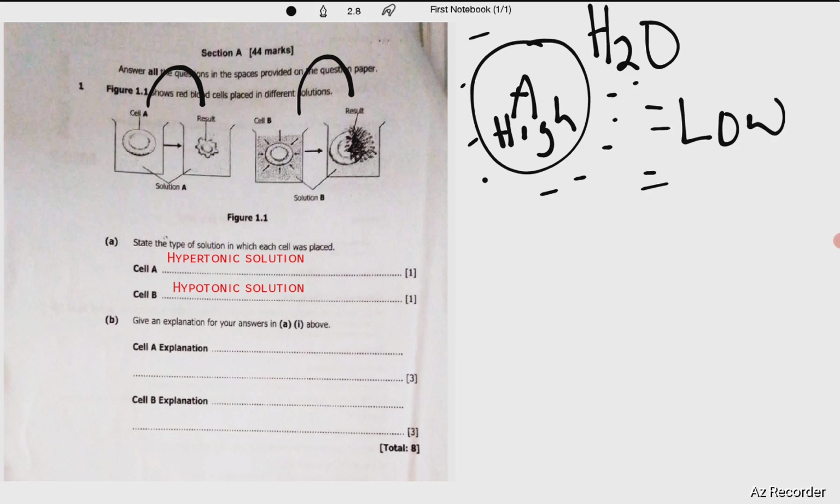So diffusion occurs; osmosis is a diffusion process. Water moves from a region where it is highly concentrated to a region where it is low concentrated. So this is what is happening.